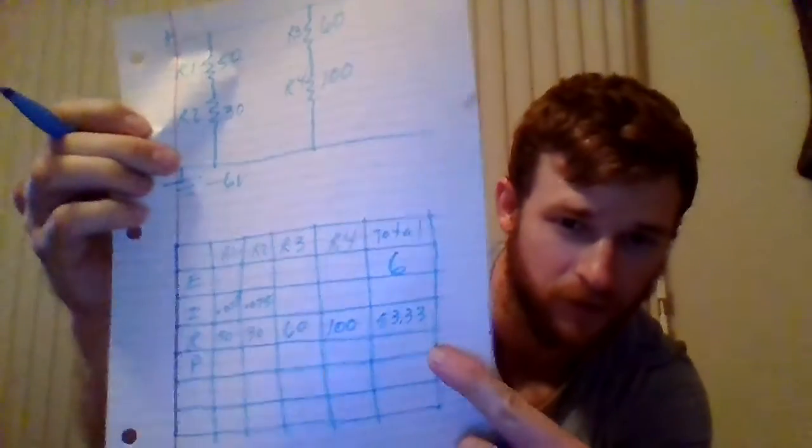So 1 divided by 80 plus 1 divided by 160, 1 divided by 0.01875. So we're looking at 53.33 total ohms. 53.33 goes down there.